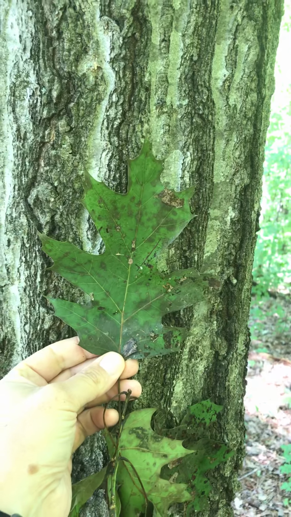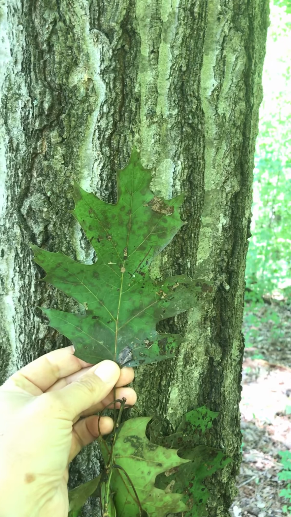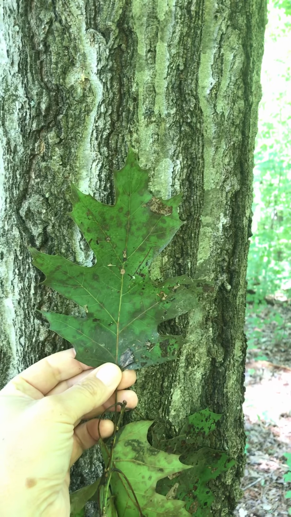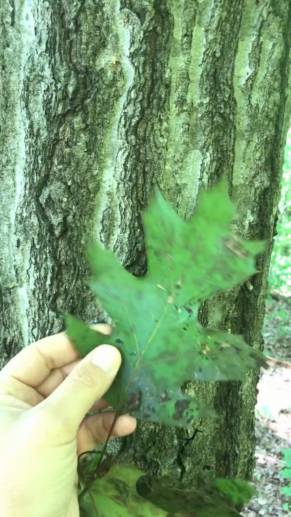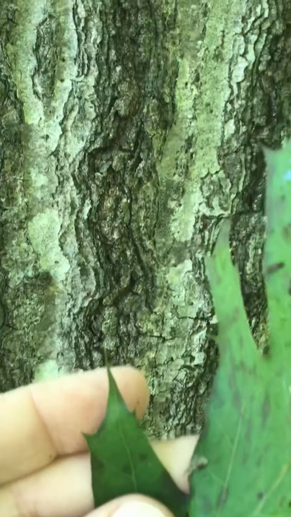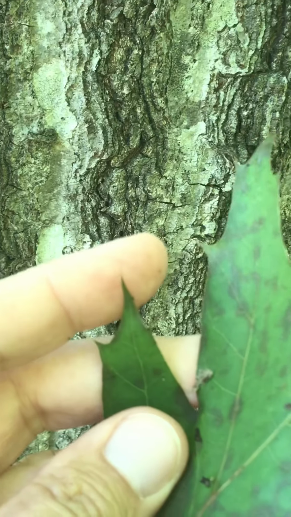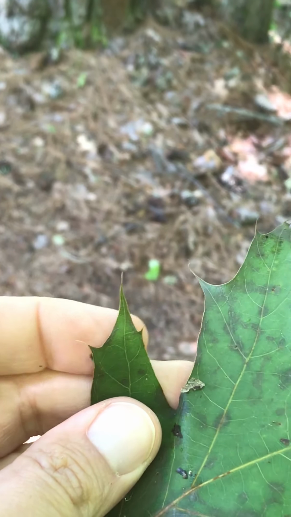Now, northern red oak will be in cooler areas. It won't be throughout all of the state, and especially won't be in Texas or along the Gulf Coast. But there are some features about this particular plant that we can highlight here. So look at the tip of this lobe. There's a little bristle on the end of it.